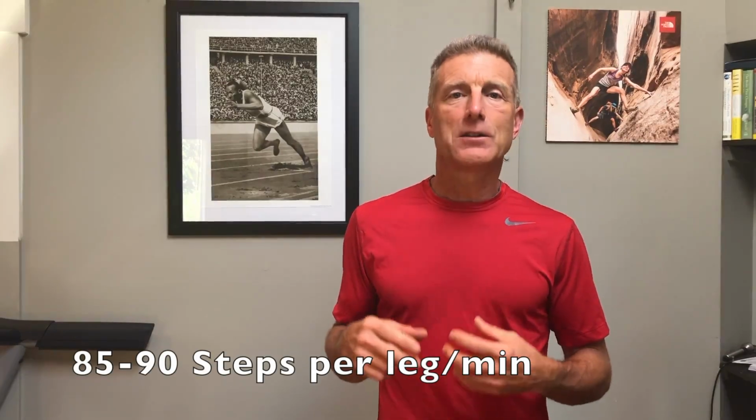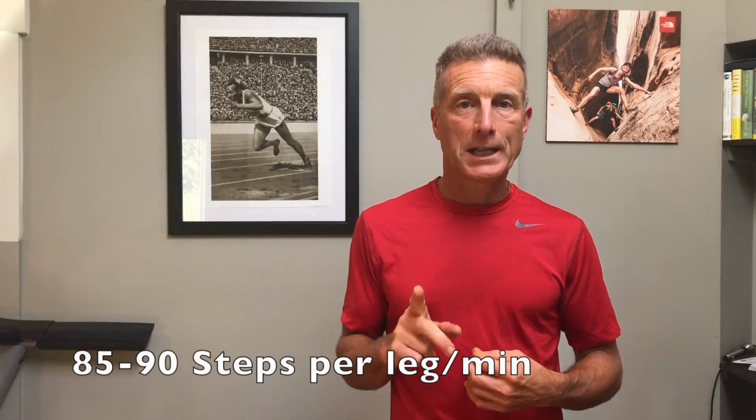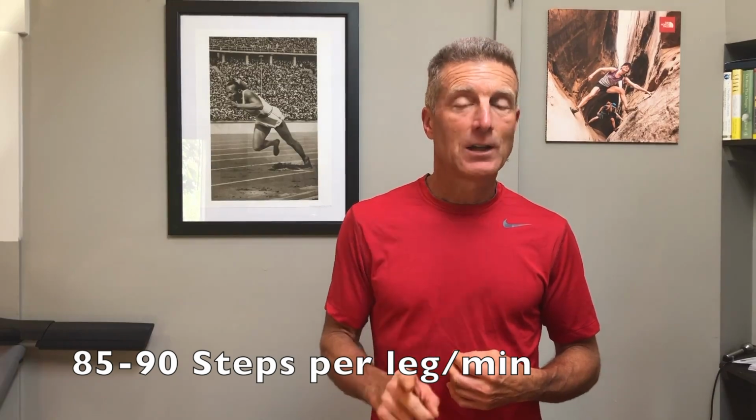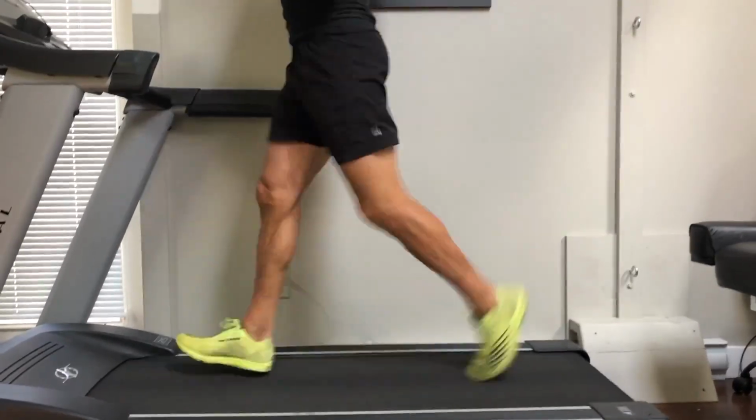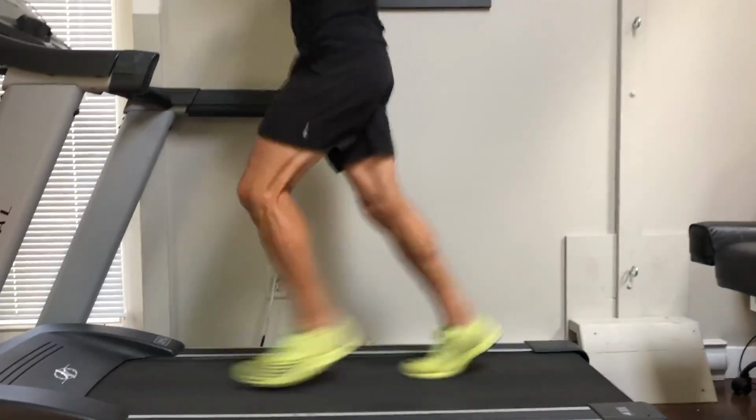So how do we get elastic recoil in the legs? Well, we've measured most humans have elastic recoil that starts when the cadence is roughly 85 to 90 steps on one leg in 1 minute. So that means that the foot is on the ground at just short enough time to be able to spring back freely without having to be labored.